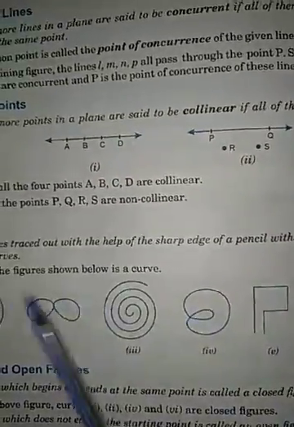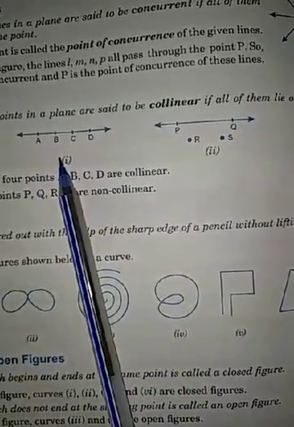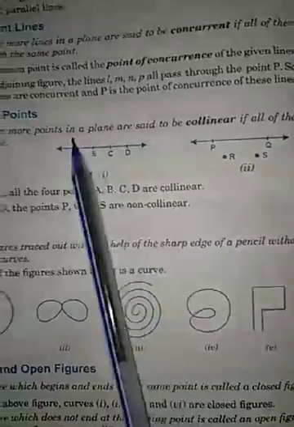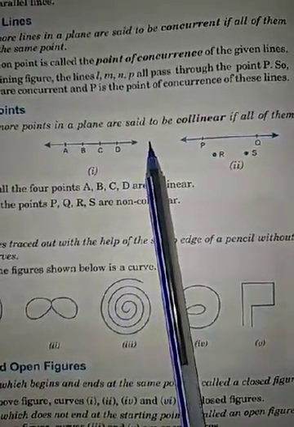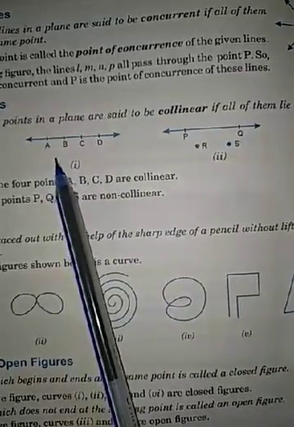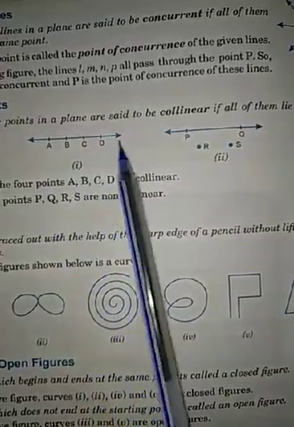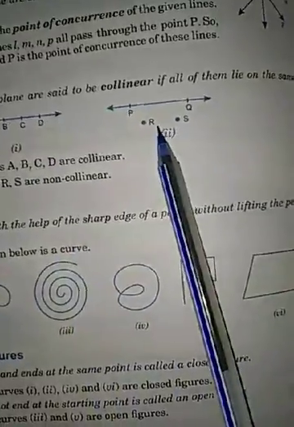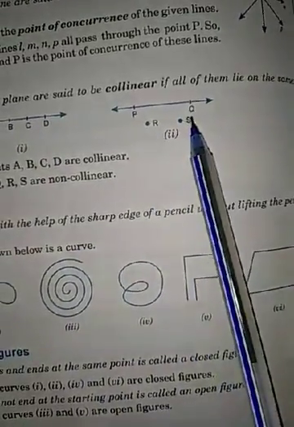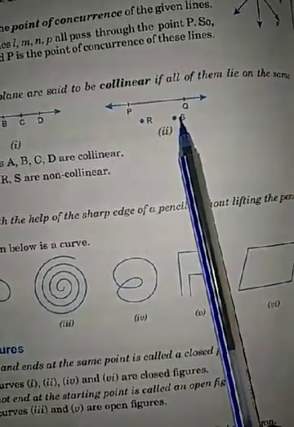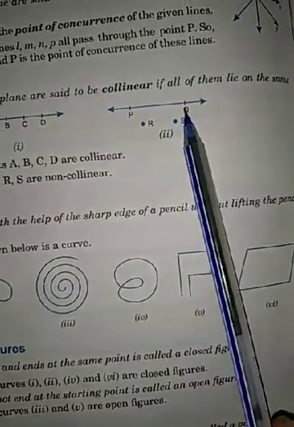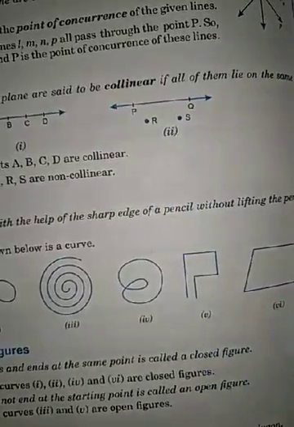Now collinear points. Three or more points in a plane are said to be collinear if all of them lie on the same straight line. You see here four points A, B, C and D lie on the same straight line. So these four points A, B, C and D are collinear points. Here points P, Q, R and S do not lie on the same straight line, so the points P, Q, R and S are non-collinear points.